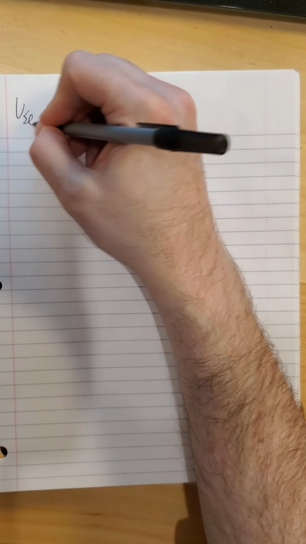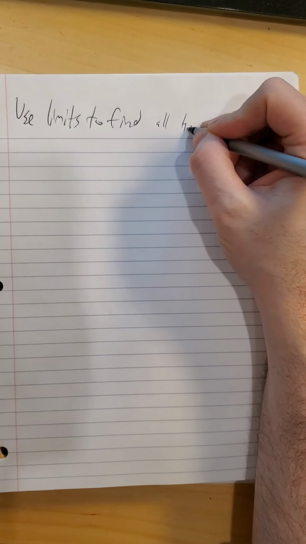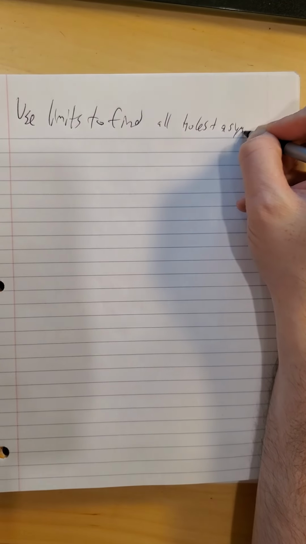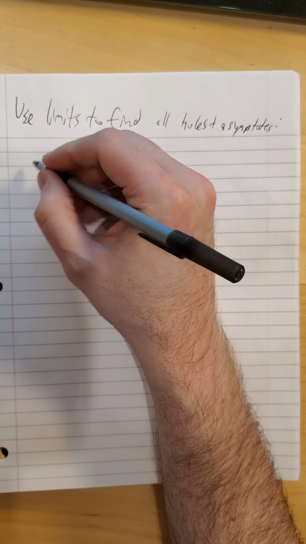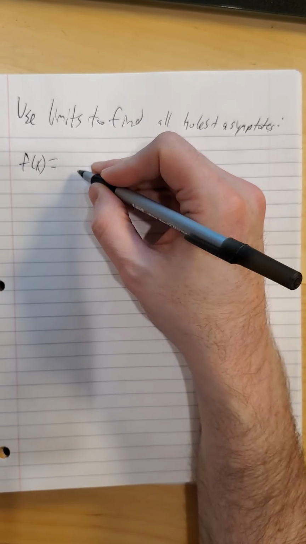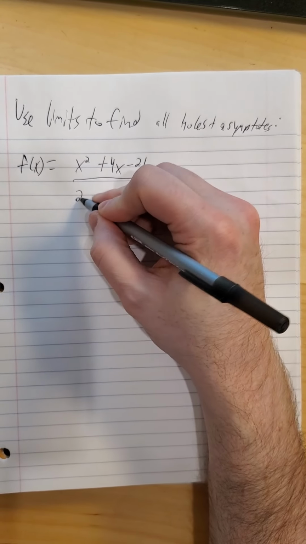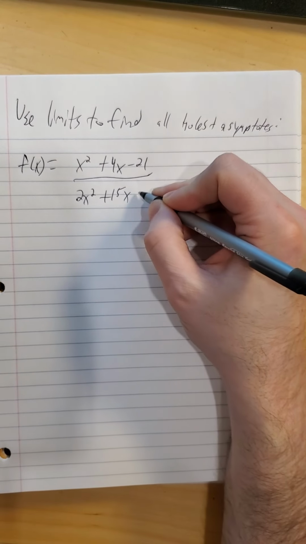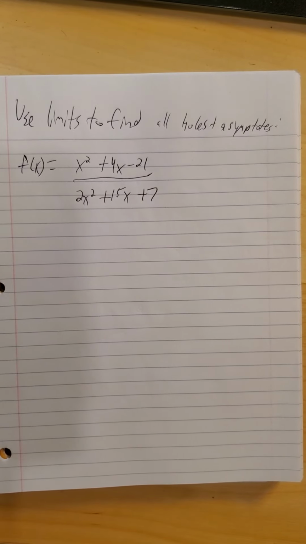Okay, so let me have you all try one that has it all. So your function will be f of x is upstairs x squared plus 4x minus 21, downstairs 2x squared plus 15x plus 7. So go ahead and find any horizontal, vertical, and holes.